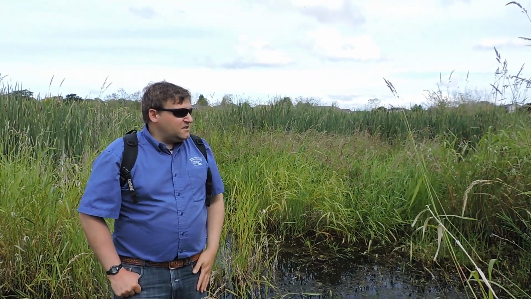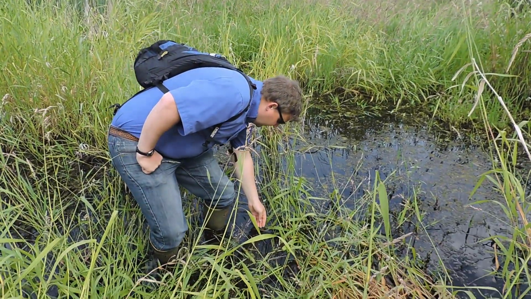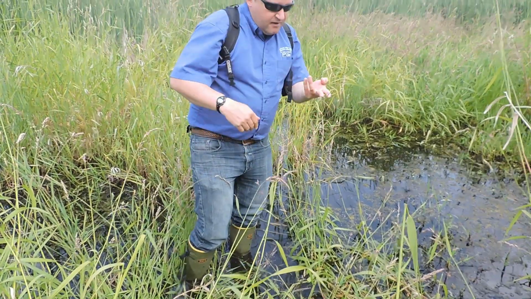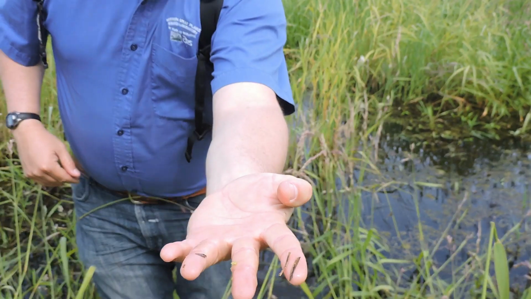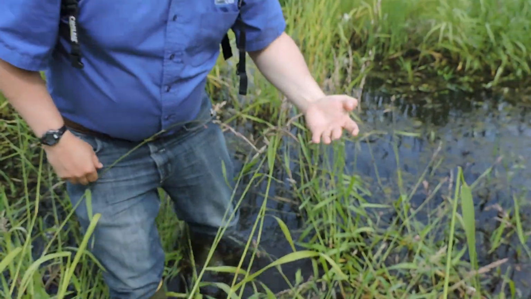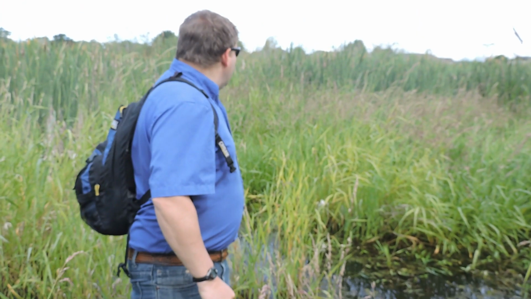That is the native species of cattail. And then we also have a floating vegetation. It's very small. I'll try to show it to the camera. We have duckweed. There are some others in the area, but those are probably the three most abundant around.